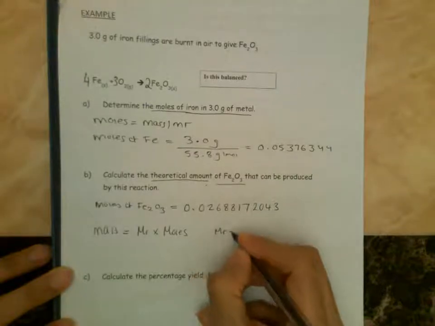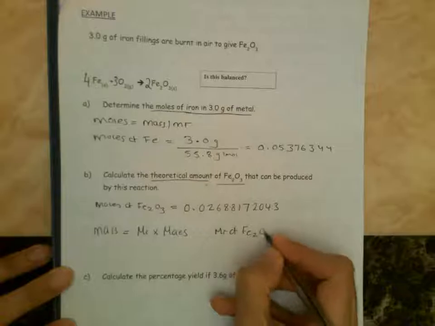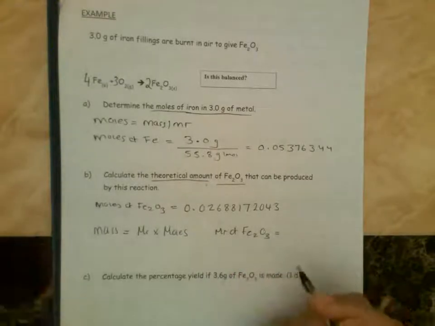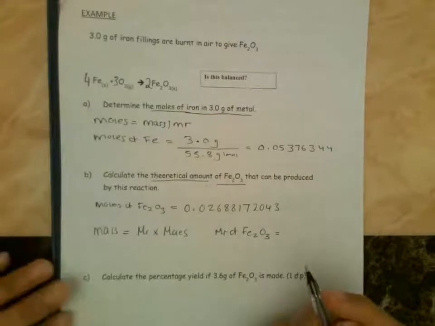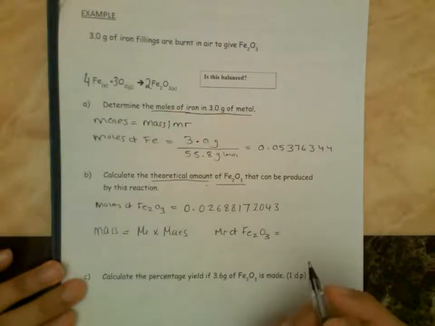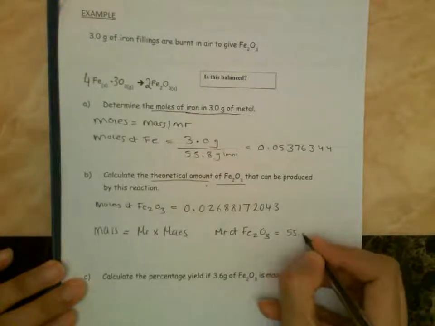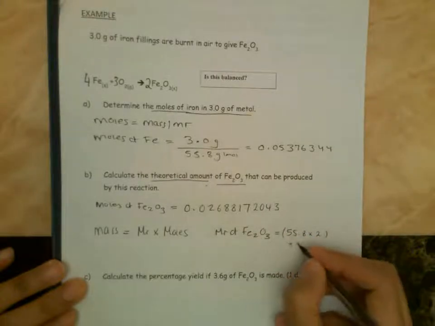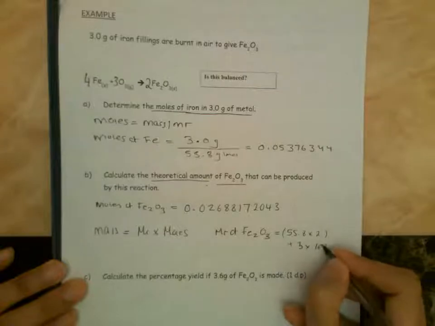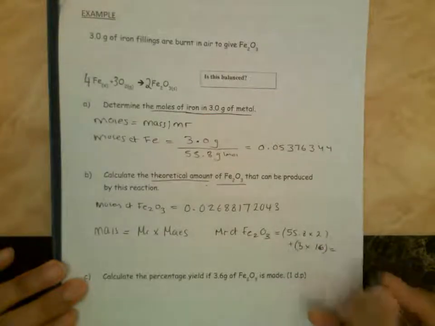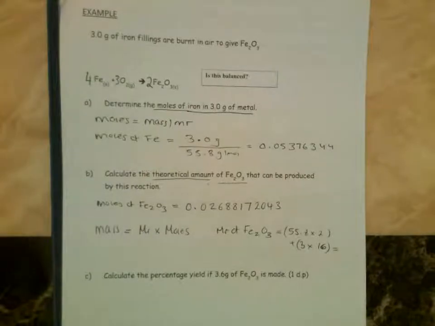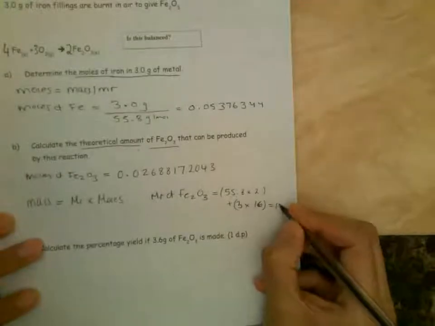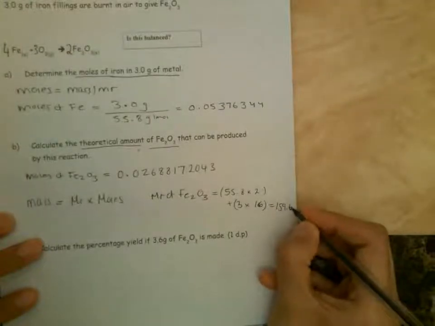Now, the MR of iron oxide is 55.8 times by 2, because we've got 2 irons, plus 3 times oxygen, which is 3 times 16. And what we would get as a result of adding all these brilliant numbers together is 159.6.